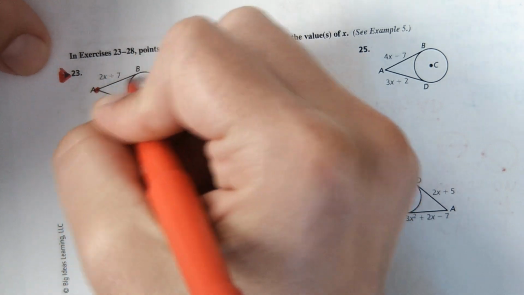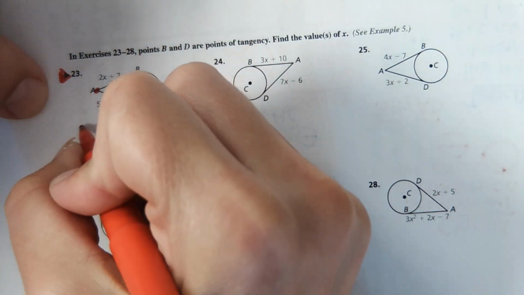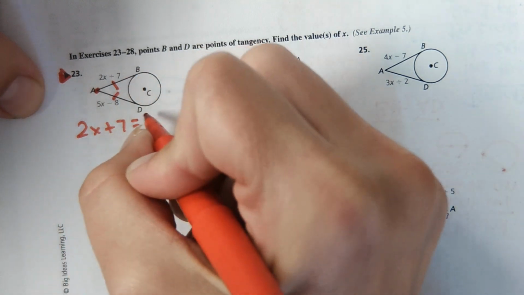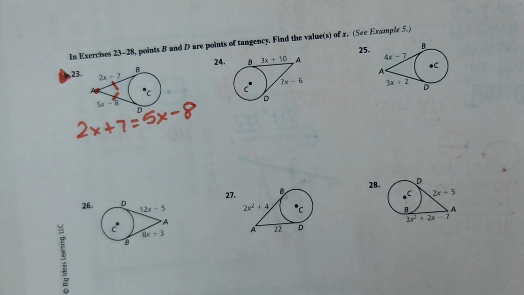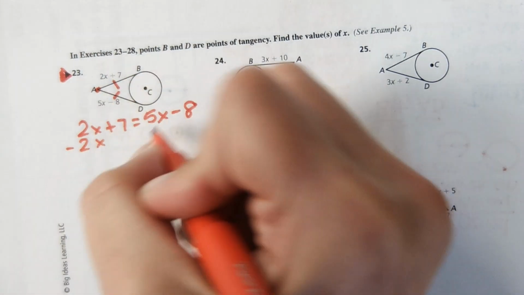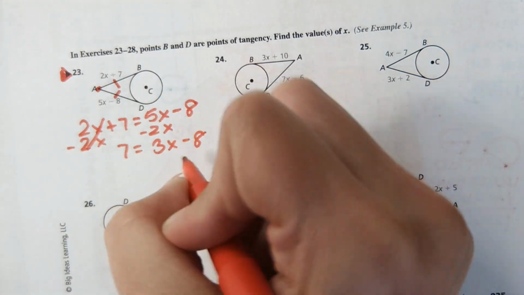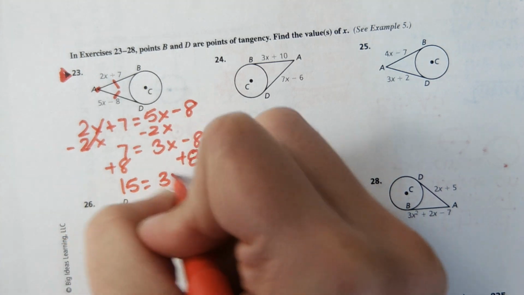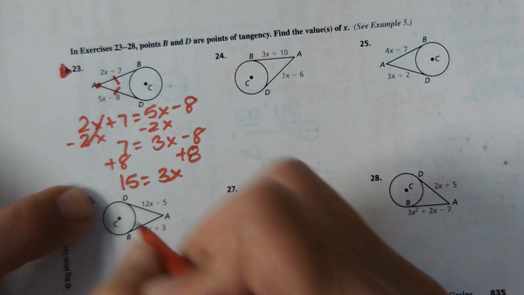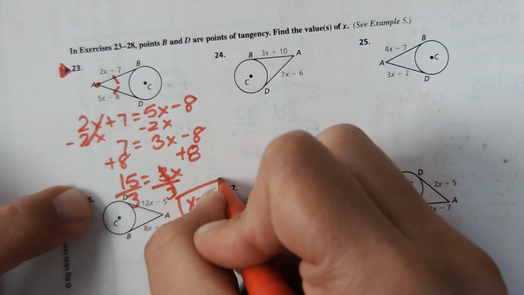Well, when you have two tangent lines from the same external point, then these two lines are equal in length. So we can do 2x plus 7 equals 5x minus 8 and solve for x. To solve this, get all your x's on one side. Get all your constants on one side. 15 equals 3x. Divide by 3, divide by 3, we get x equals 5.